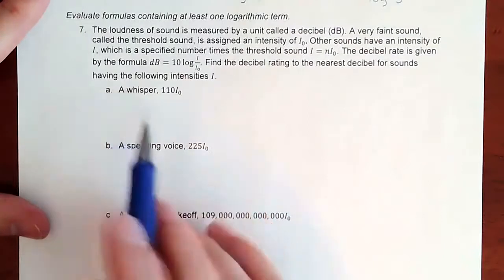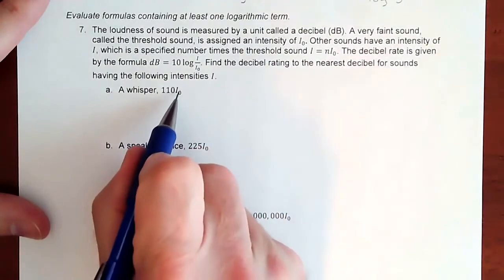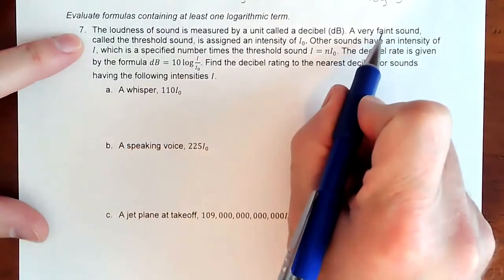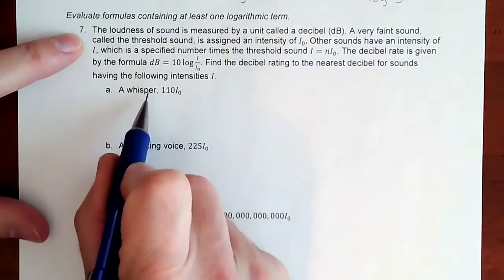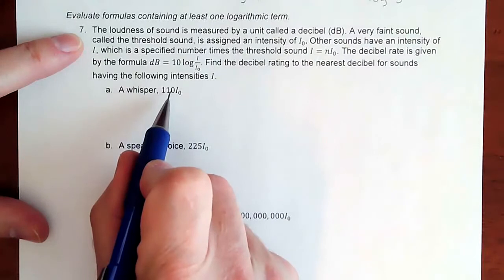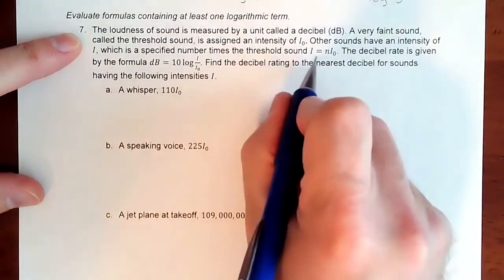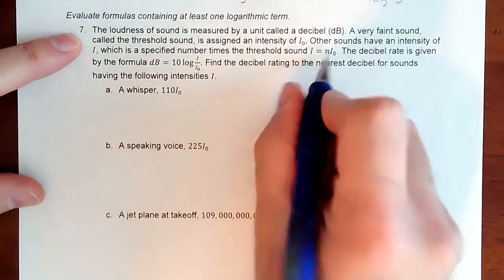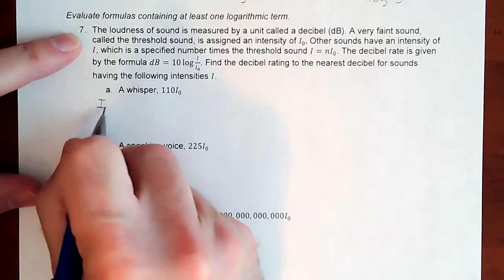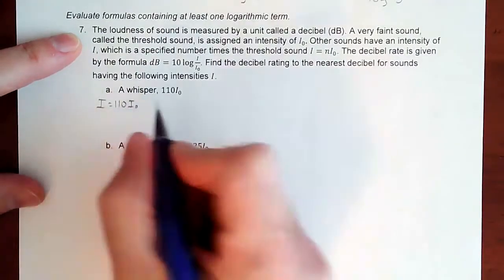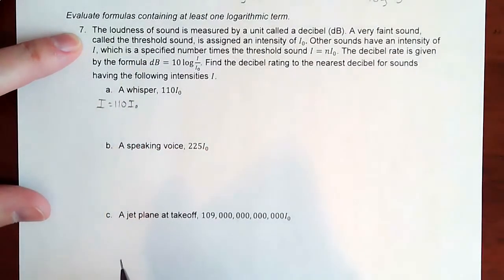So a whisper, the way this reads, is this initial sound is a very, very faint sound, but a whisper would be 110 times more intense. So the idea is that I equals this. Our intensity is 110 times the initial faint sound.